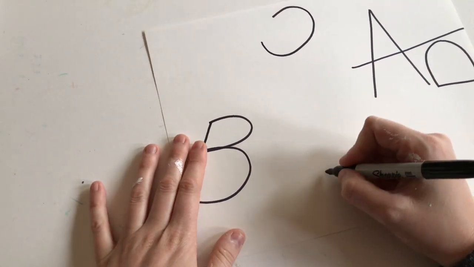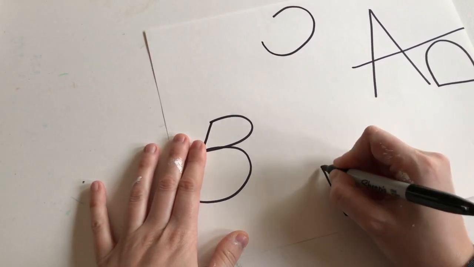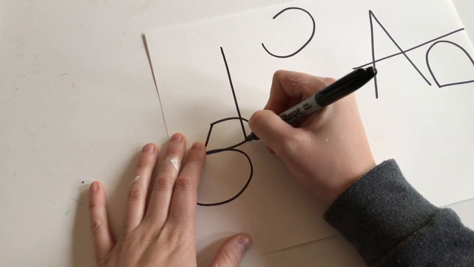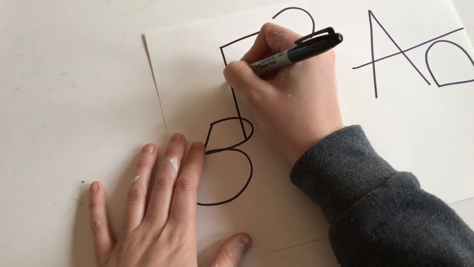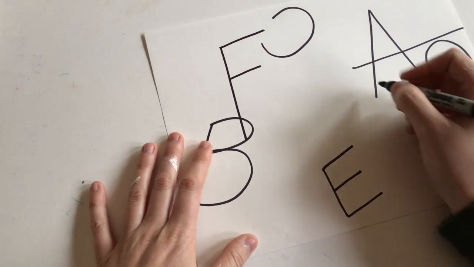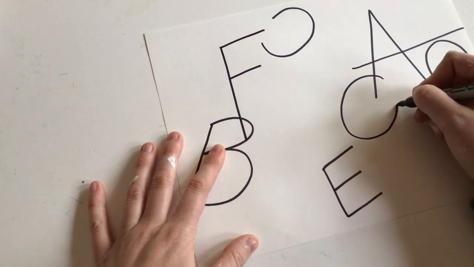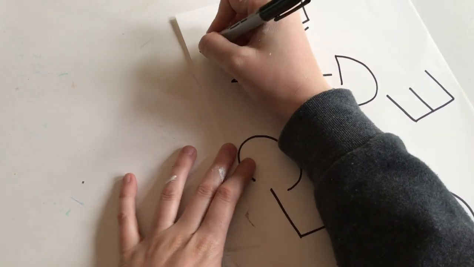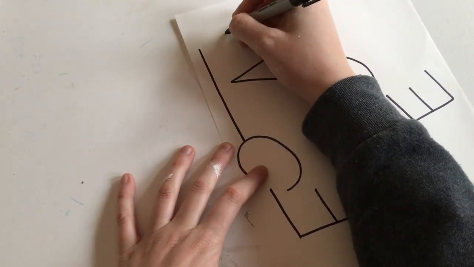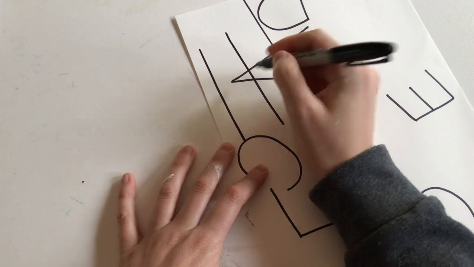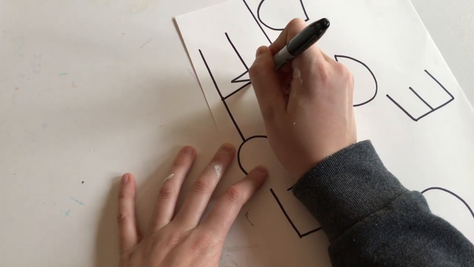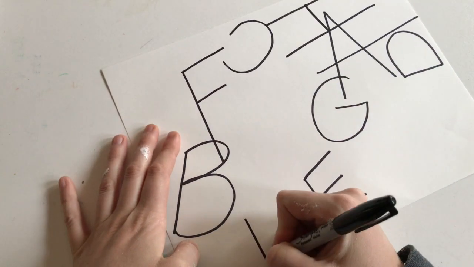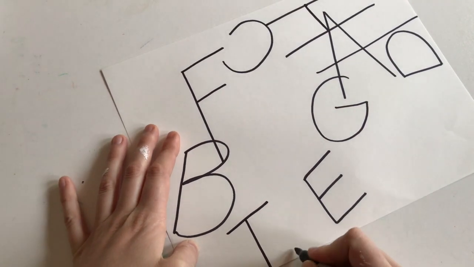It also helps if you turn your paper after you do a letter so that we have a variety of directions that our letters are going. We also want our letters to interact with each other or overlap each other. So as I'm starting to run out of room, I'm letting my letters overlap or go on top of each other. And this is really important because once they start overlapping and interacting with each other, they're going to start to give us those really cool abstract shapes.